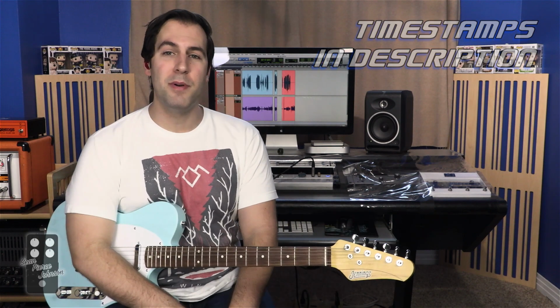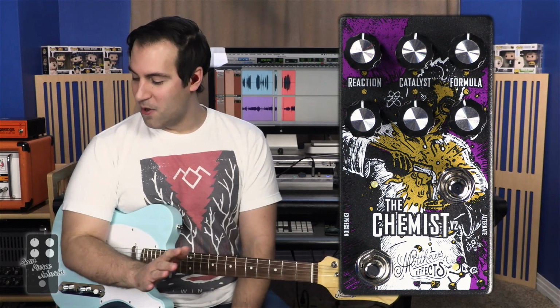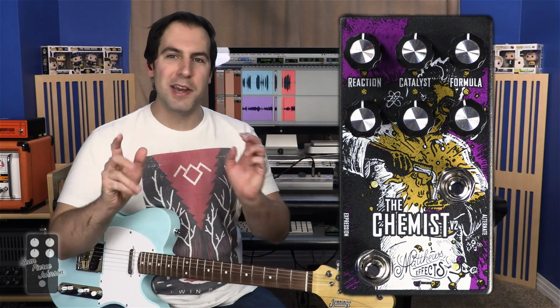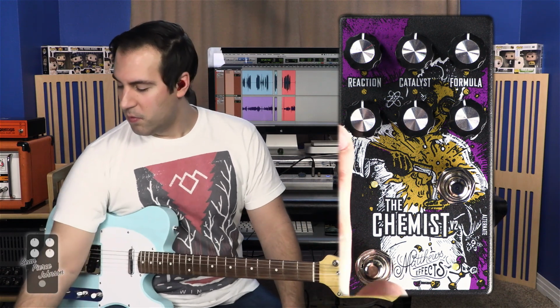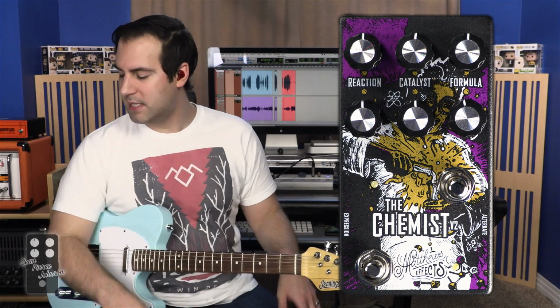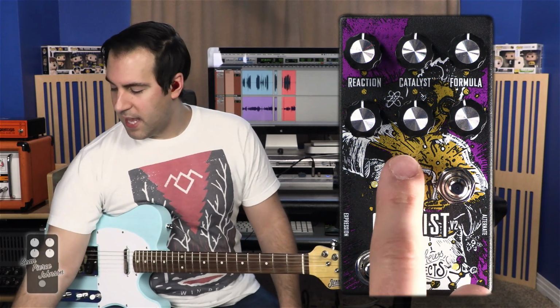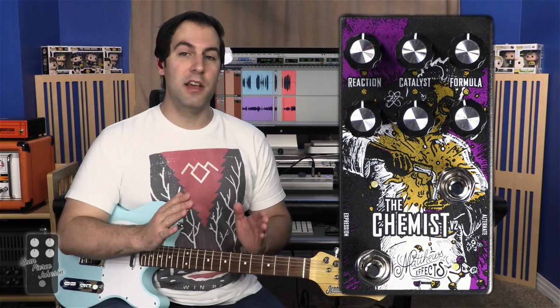Let's put that pedal up on the screen. And again, we are greeted with some really cool artwork. I love the sort of gold, white, purple color scheme of this one. So the controls: reaction, catalyst, and formula. Reaction is always going to be your wet-dry blend, so it's a mix knob. For two of the effects on the Chemist, the catalyst is going to be a speed of the effect.